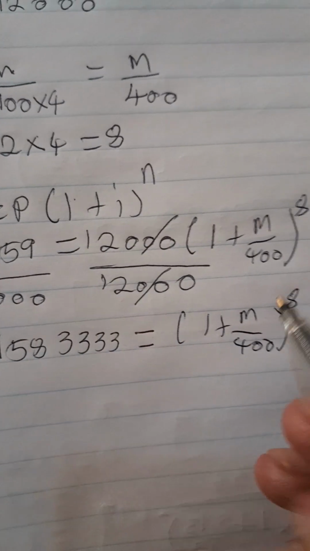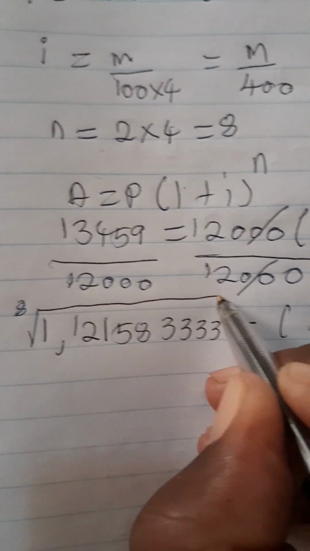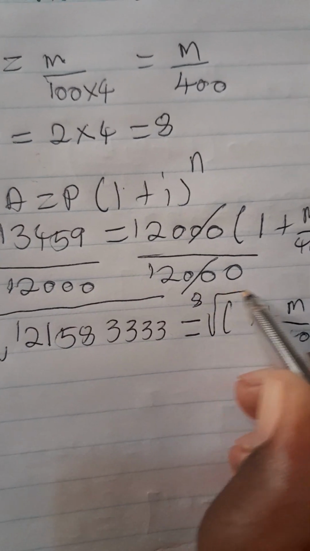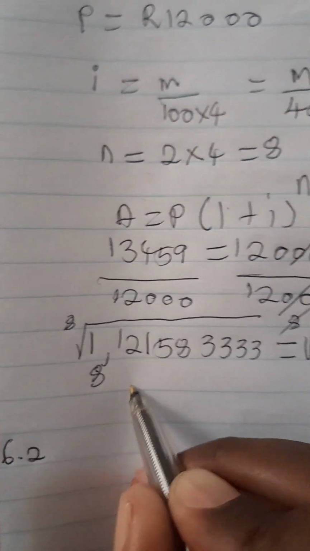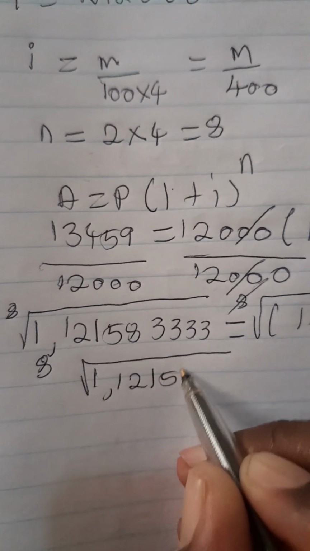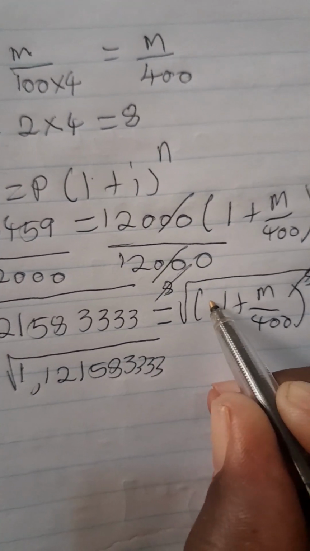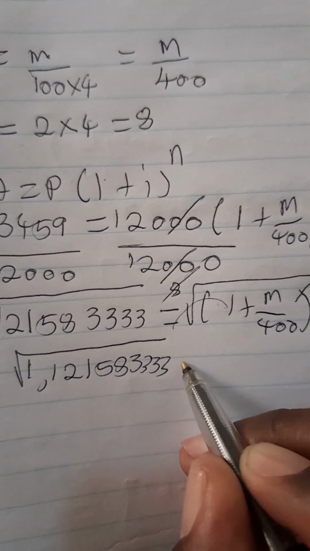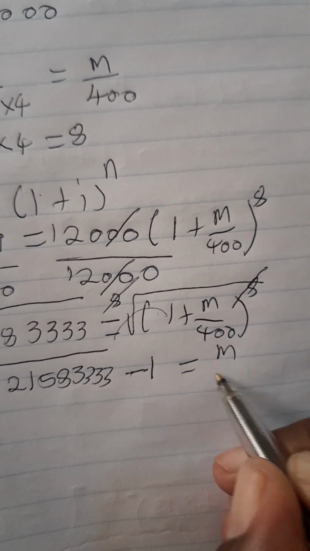So to get rid of this 8, we are going to take the 8th root of both sides. Similarly, even here, we are going to do the same thing so that we get rid of the 8 and 8. So we are left with the 8th root of 1.12158333. Then we are going to transpose 1 to the left hand side. It will change the sign. It will be minus 1 equated to m all over 400.